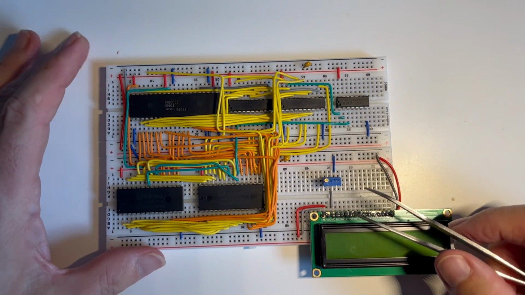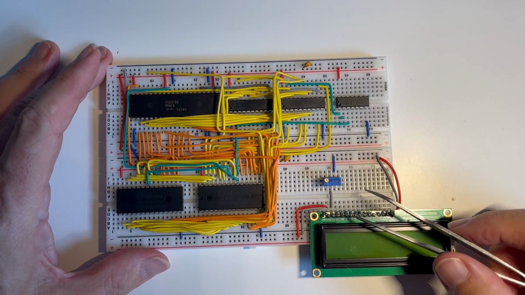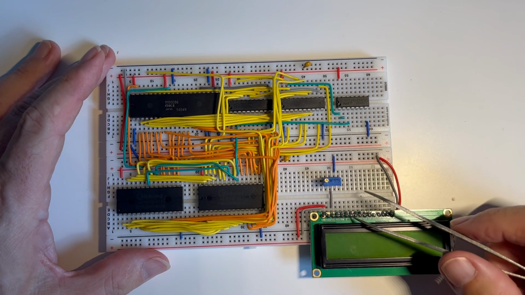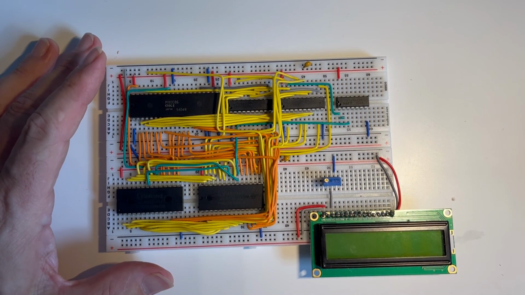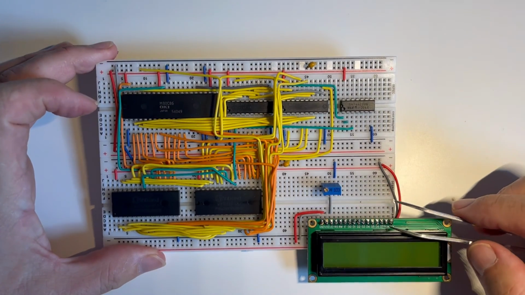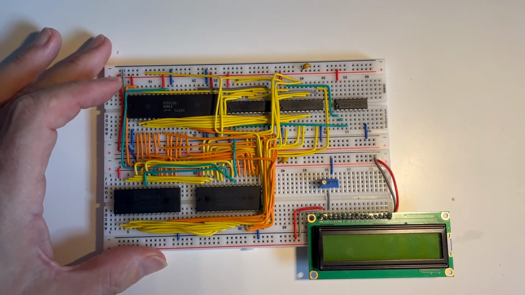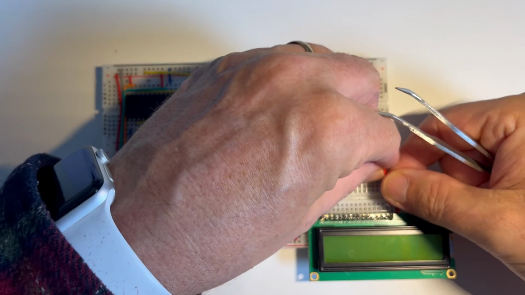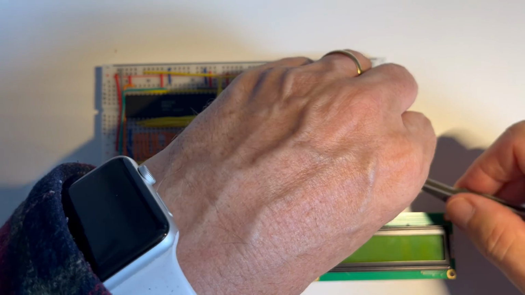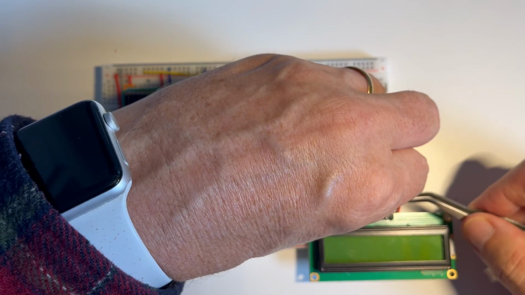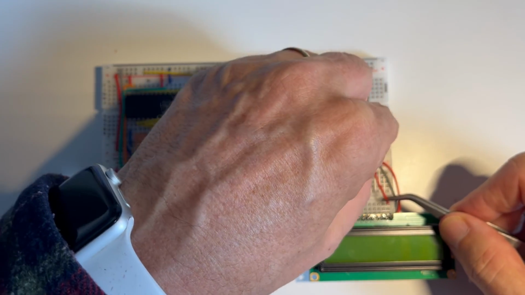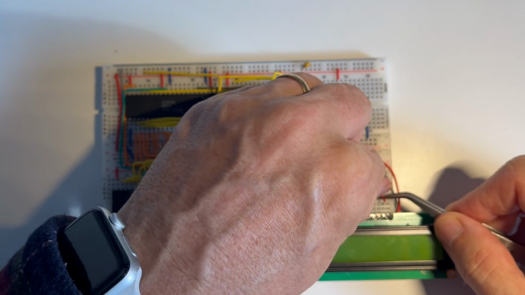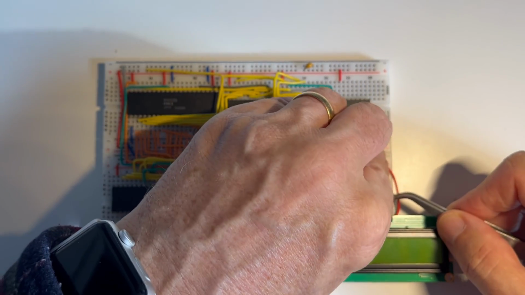Next is RS, RW and E, which are signal pins, and then the data lines, and then finally we have A and K. A is the anode, so it goes to 5 volts. So connect A to 5 volts.